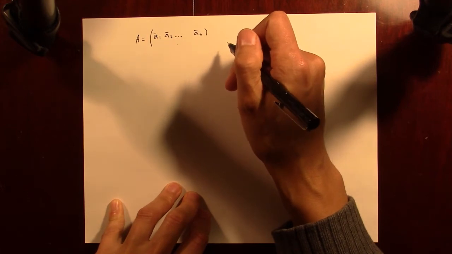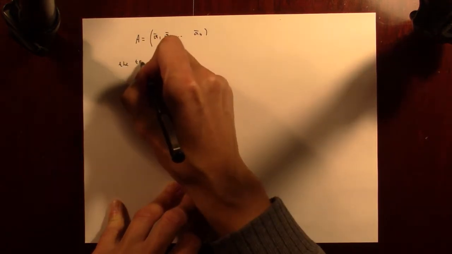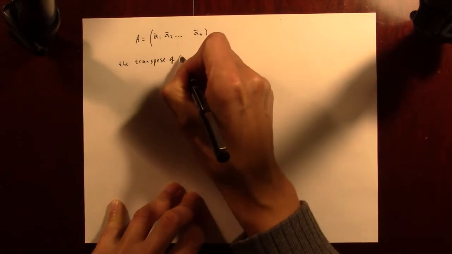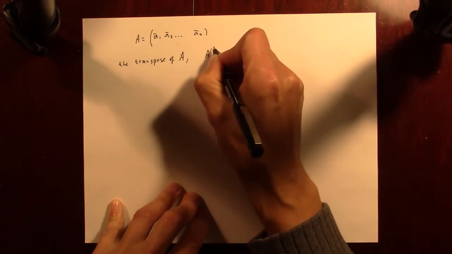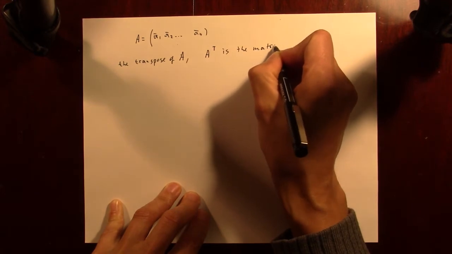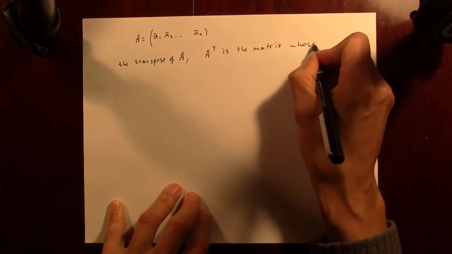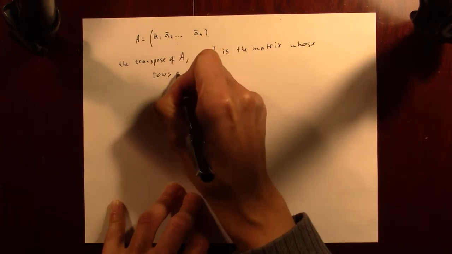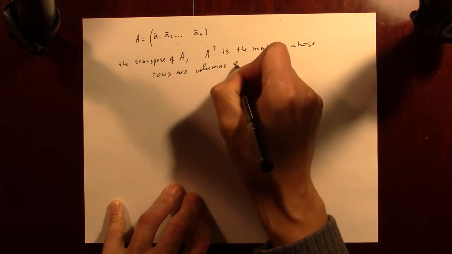The transpose of a matrix A, we're going to call A^T, is a matrix whose rows are columns of A.